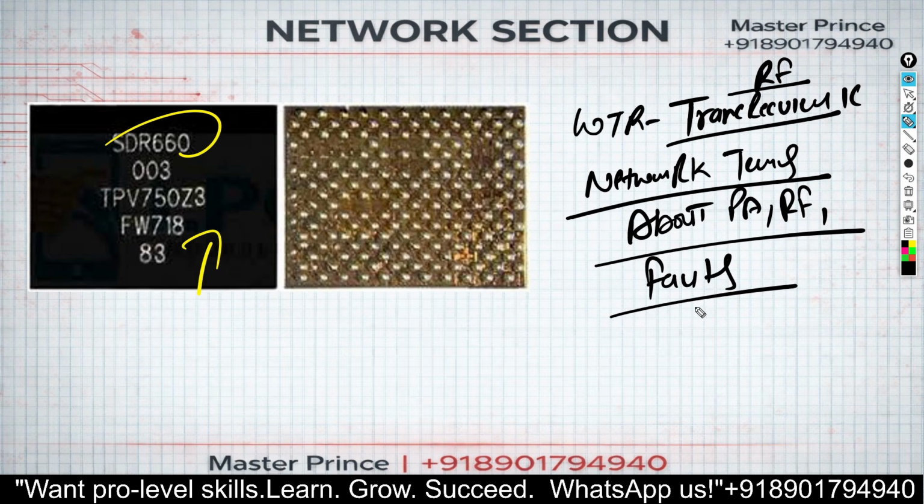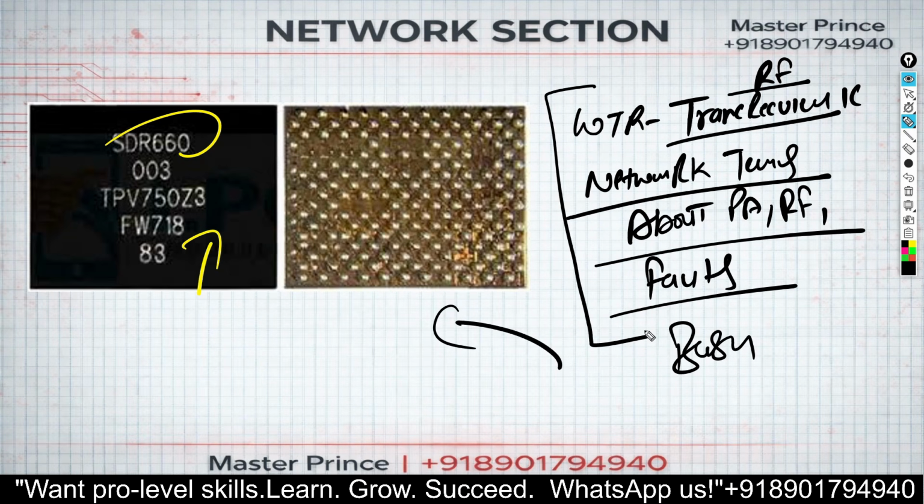Now, whatever we learned from the start until now in the previous videos, the basics are the same. The IC has changed. This is the updated version compared to the WTR, but the main concept is the same. So you have to remember the main concept and the logic. Then you can easily repair any phone, any version update, because the SDR has many different versions. I'll also show you in Borneo.